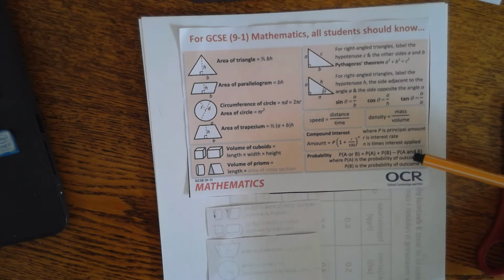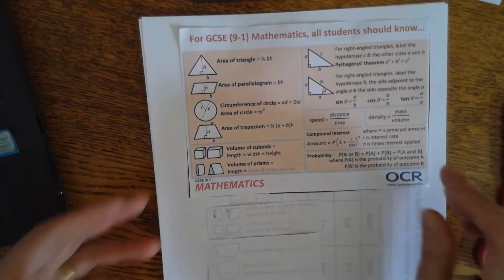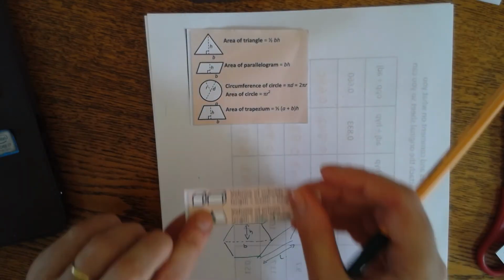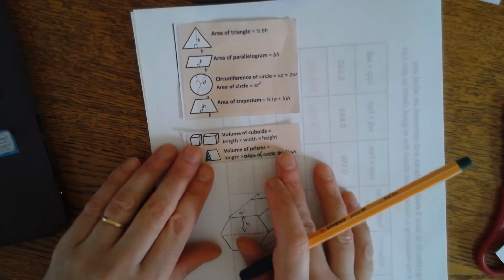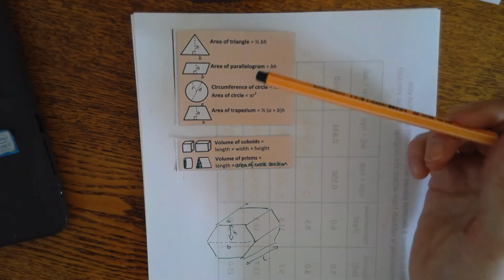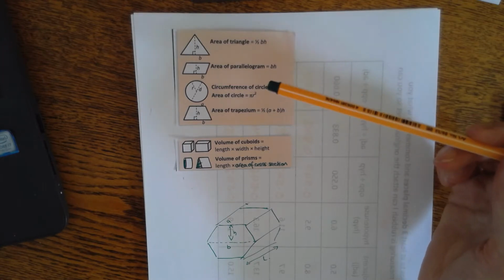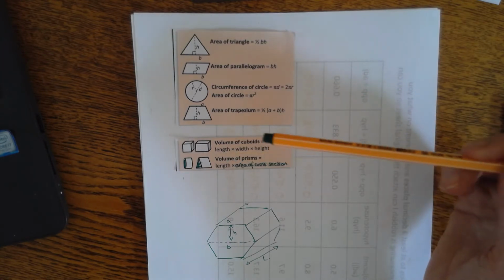The probability we started to do, but we haven't quite reached there yet. And this is something that has been touched upon, but it's more likely to be done in GCSE science. So let's have a think about what we've been studying. Well, we've been studying volume, but to study volume, we've needed to revise area. You are expected to know these. If you do not know these, you immediately cannot do this.